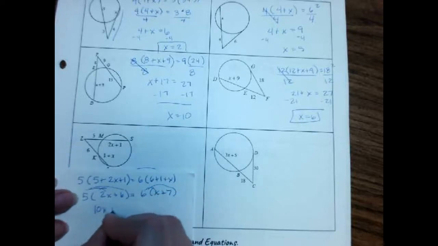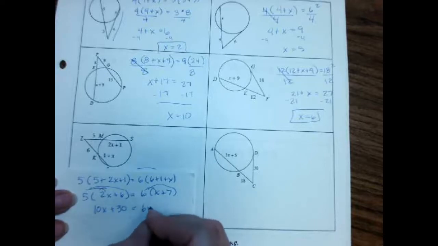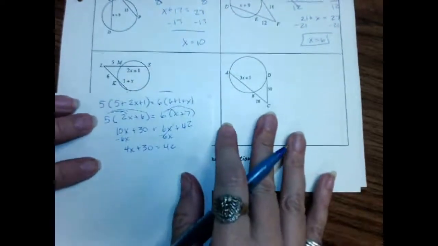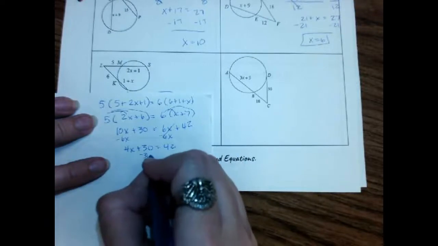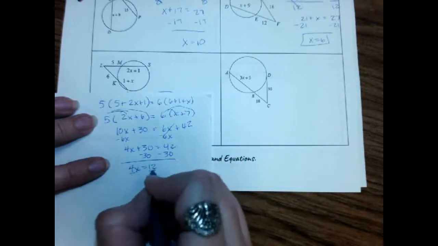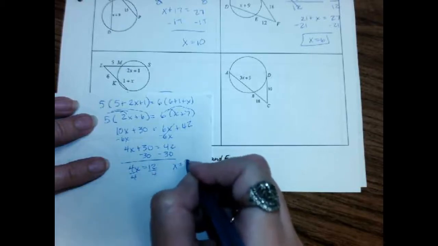10x plus 30 equals 6x plus 42, minus the 6x. We get 4x plus 30 equals 42, minus the 30. 4x equals 12. Divide by 4, and you get x equals 3.